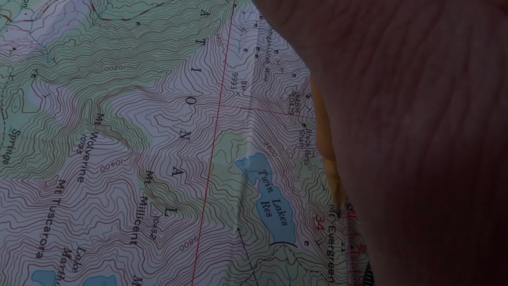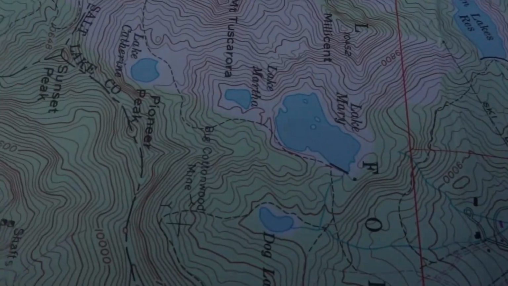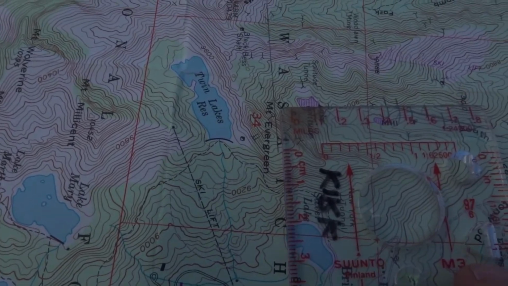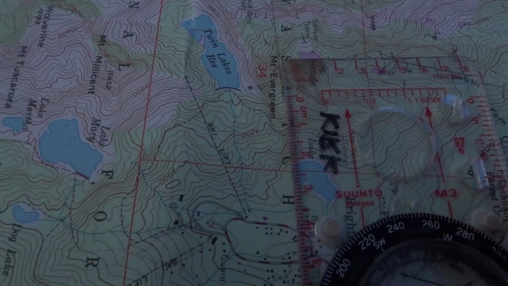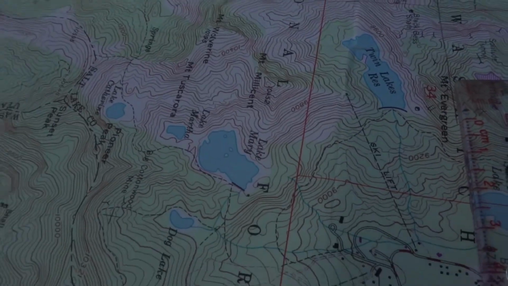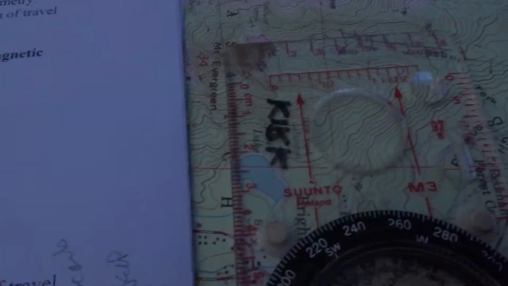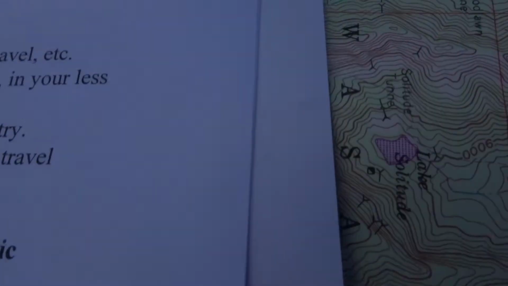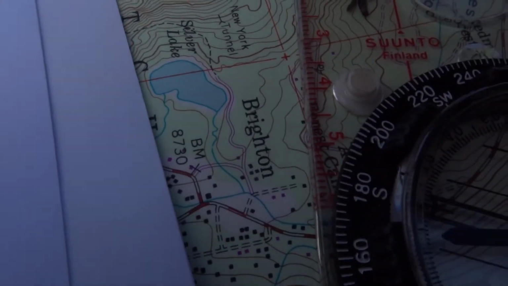Okay. My compass is too short to draw it all the way, so I'm going to have to move the compass and do it again. Or it would be more accurate if I pulled out another piece of paper, a map, a ruler, and continued that line by drawing along the edge of the paper.